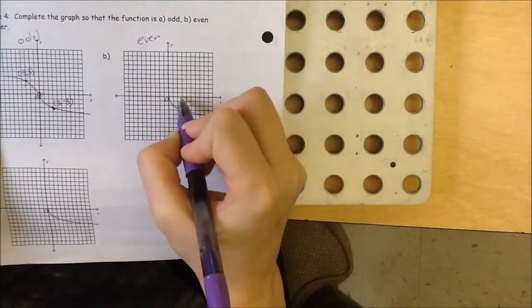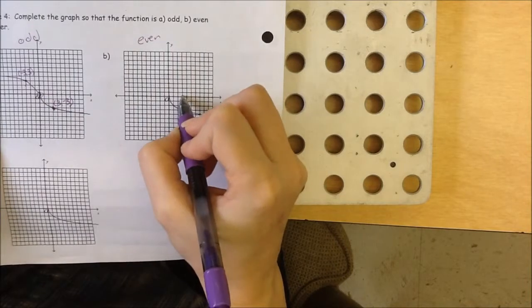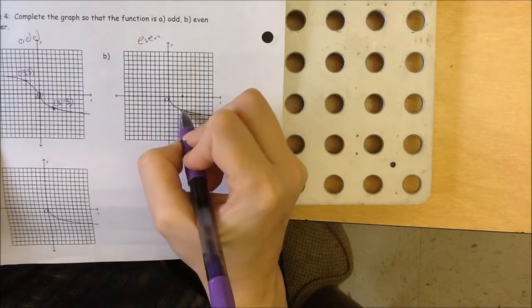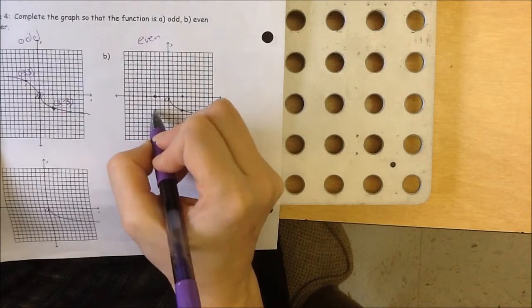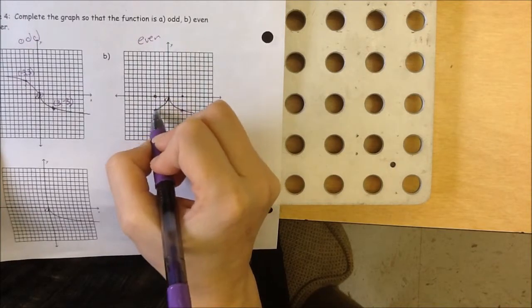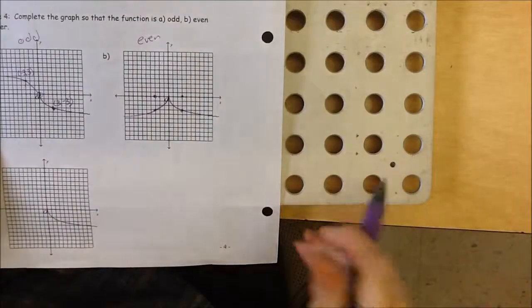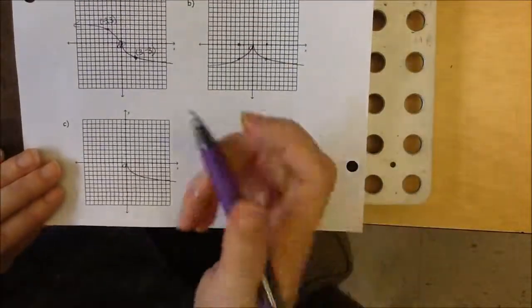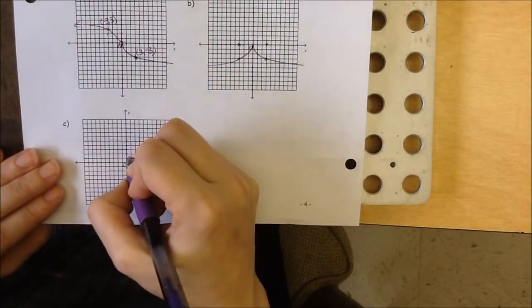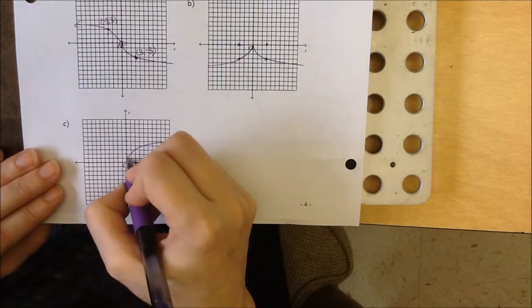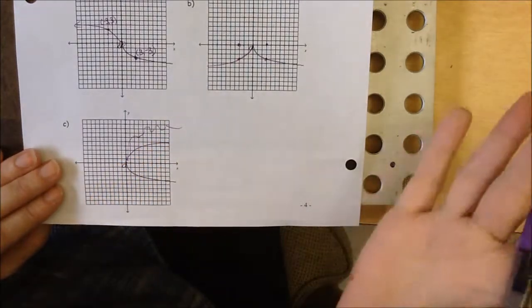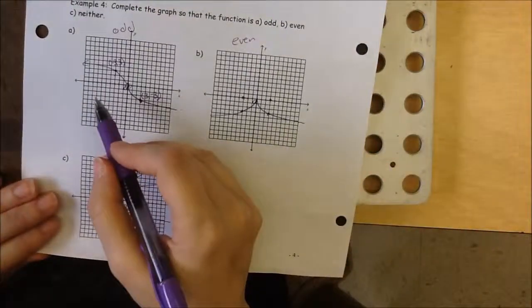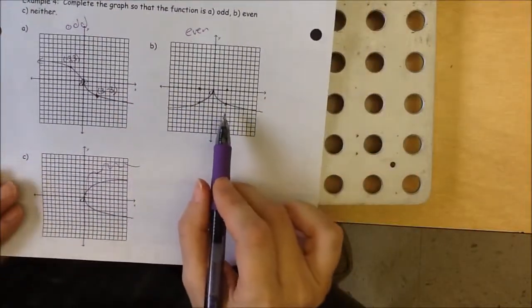Even, the same y goes with two different x's. So 3, -3, then -3. Still -3. The y is the same. That's an even function. And neither would be anything else. It could be like this. It could be like this. I don't know. Almost anything else. Odd, spin it 180 degrees. Even, folded over the y-axis.